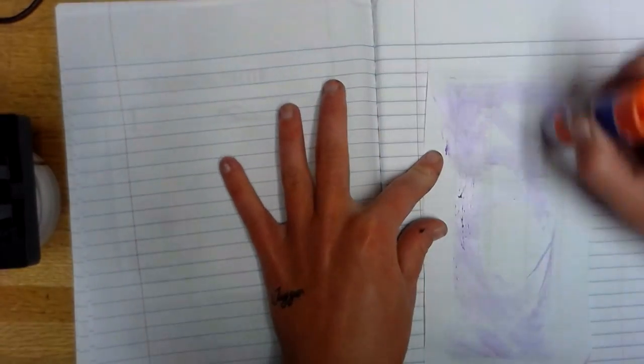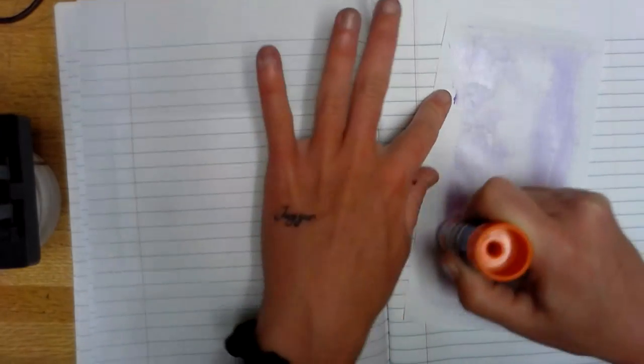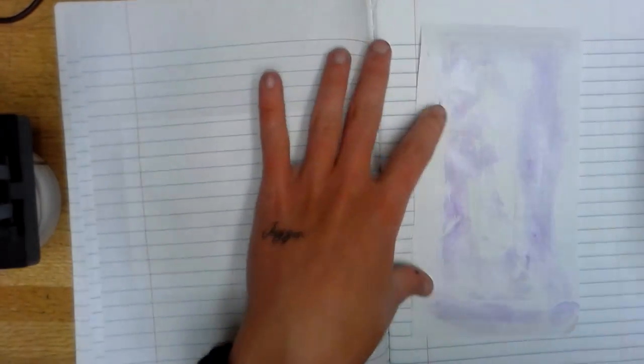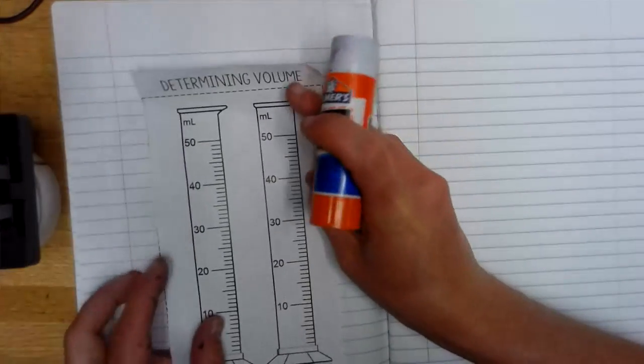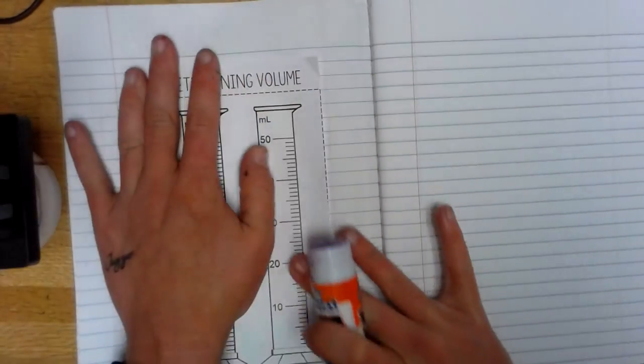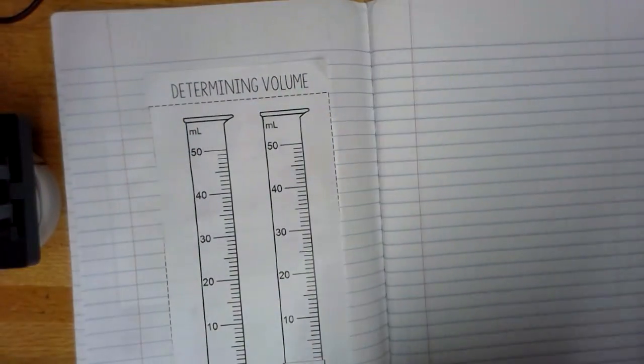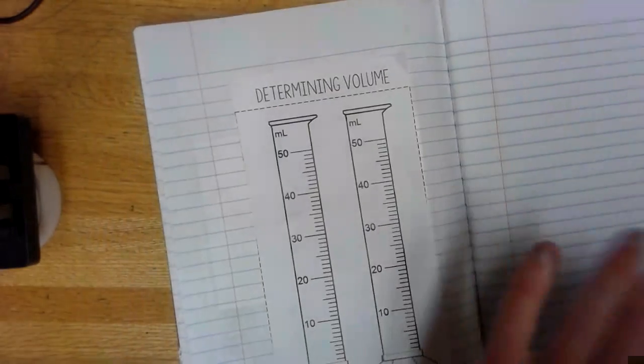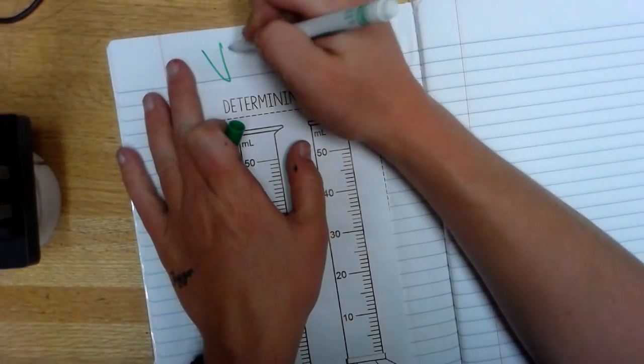Like such. Volume. All right, so this one is going to be volume.